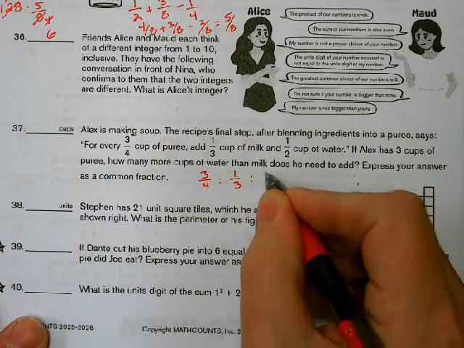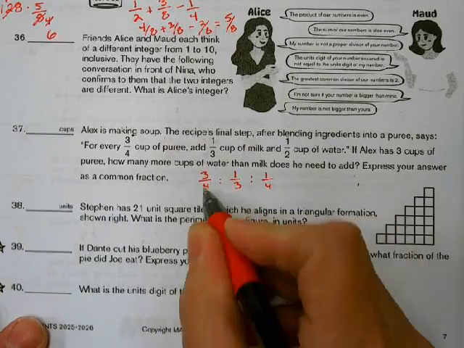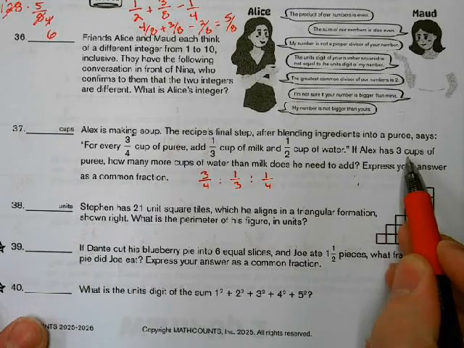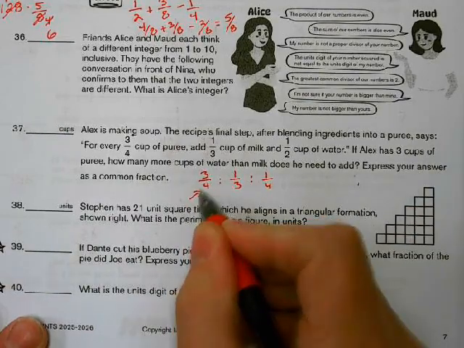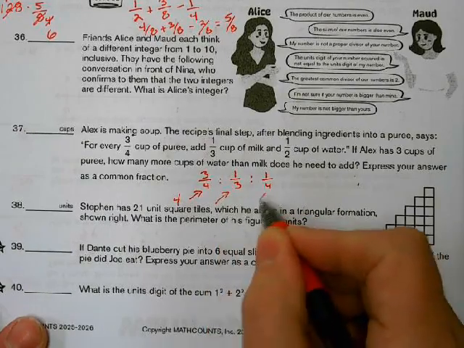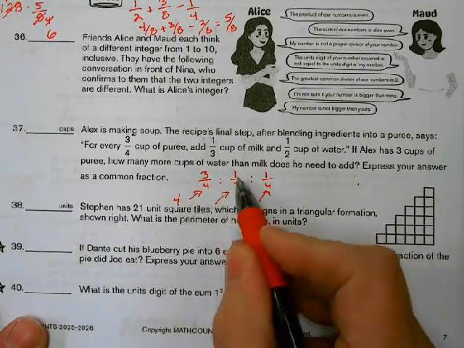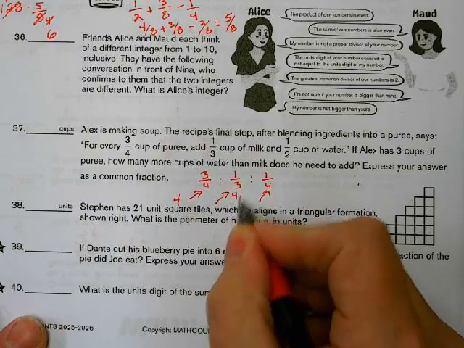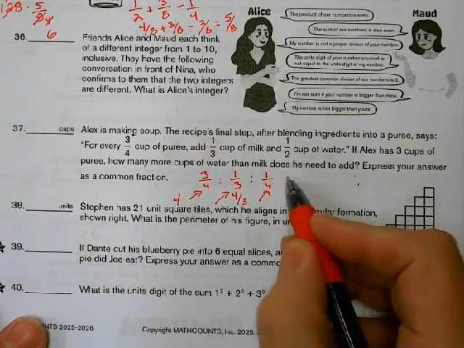So 3/4 of a cup, we know that they have 3 cups, which means they're multiplying this number by 4. And since this is a ratio, all of these get multiplied by 4. So if I multiply this one by 4, I would have 4/3 for the milk. If I multiply this one by 4, I would have 1.